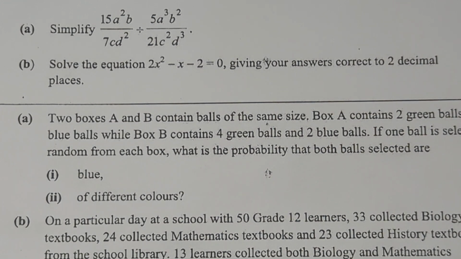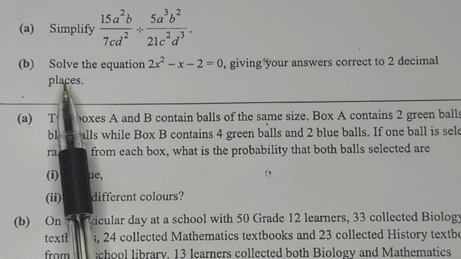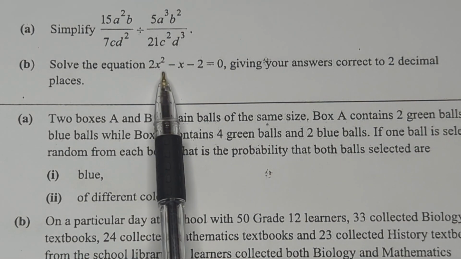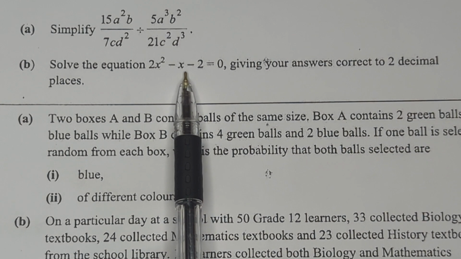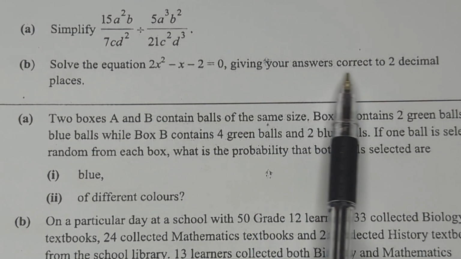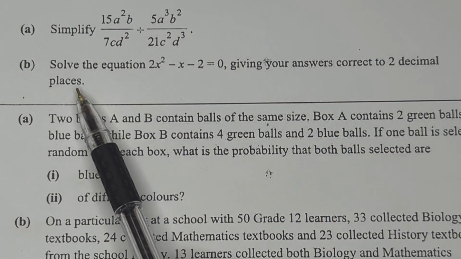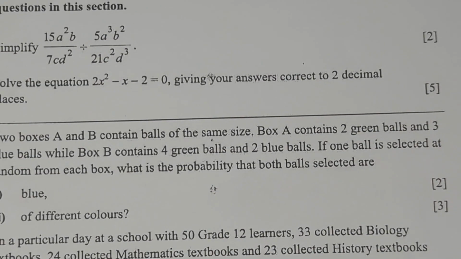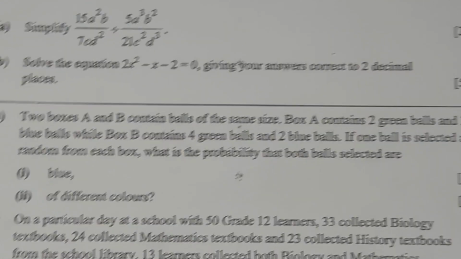Now here the statement says: solve the equation 2x to the power 2 minus x minus 2 is equal to 0, giving your answers correct to 2 decimal places. So this question, it always carries 5 marks.